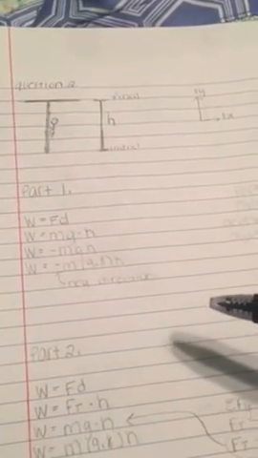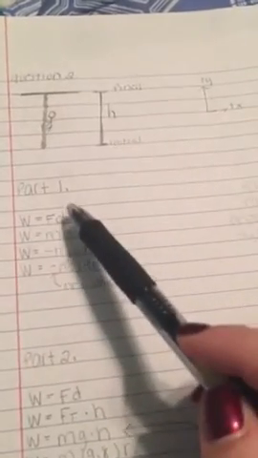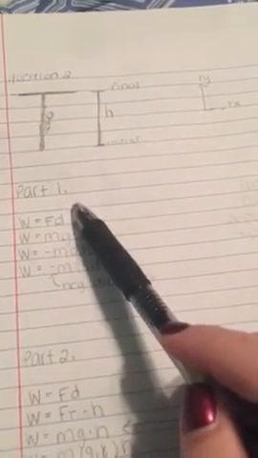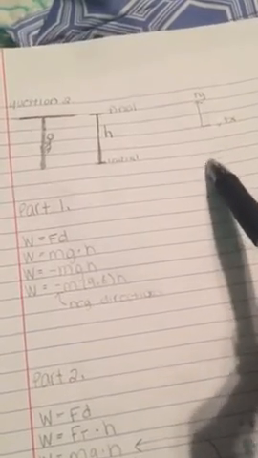So for part 1, it says how much work has been done on you by gravity. Work equals force times distance, and since we're finding how much work has been done on you by gravity, the force is gravity in this situation. We're using the force of gravity. So work equals force of gravity, which is mg, times distance, which is our height. Then next, we have work equals negative mgh, since my coordinate system states up is positive y, and since gravity is working downwards, that's going to be the negative direction. So we're going to have negative mgh.